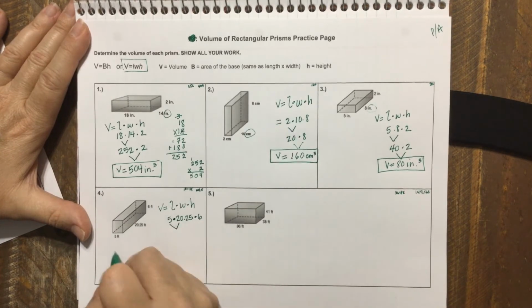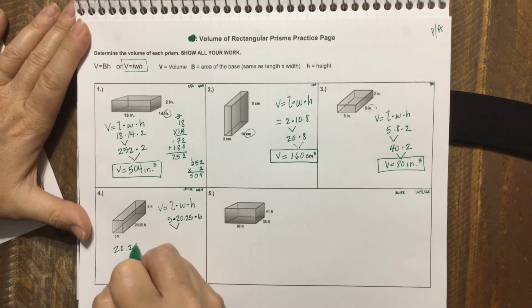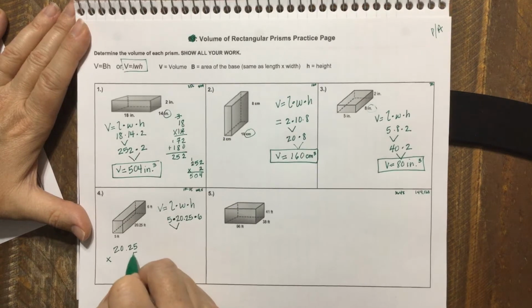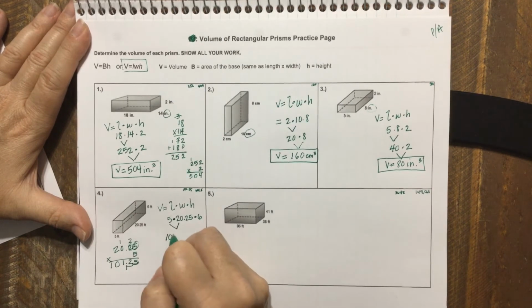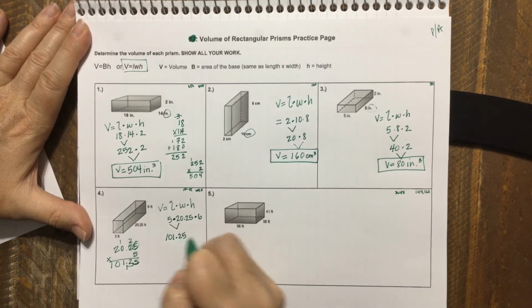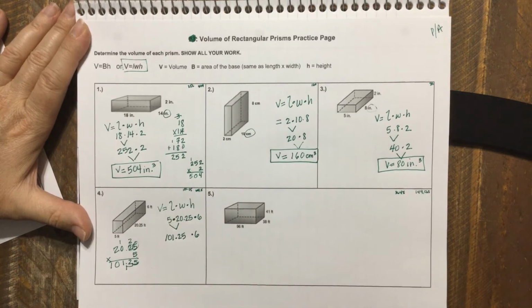So we're going to start with 20 and 25 hundredths times 5. 5 times 5 is 25. 5 times 2 is 10, and 2 is 12. 5 times 0 is 0, and 1 is 1. 5 times 2 is 10. And we have 2 places to the right of the decimal, so this becomes 101 and 25 hundredths.